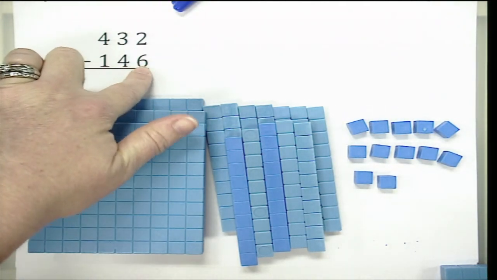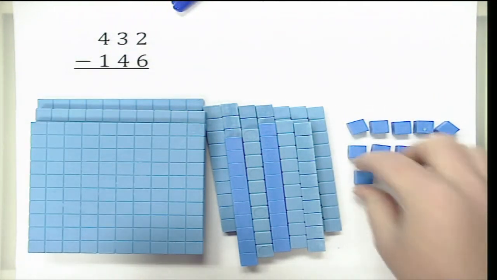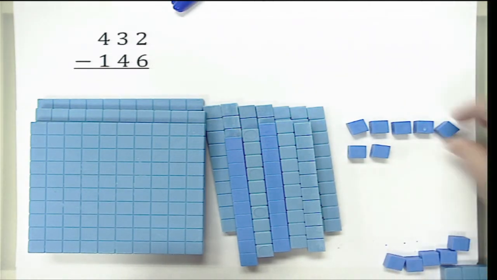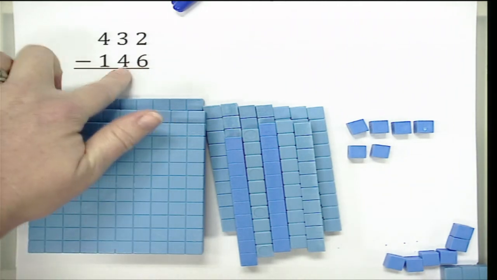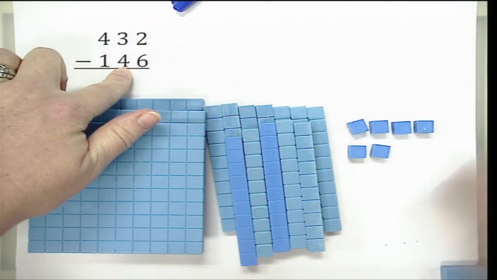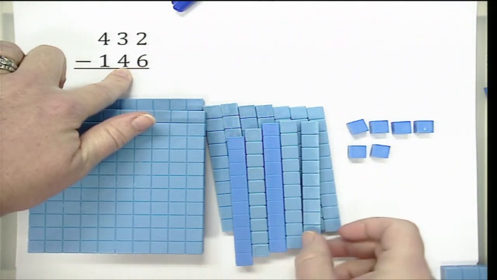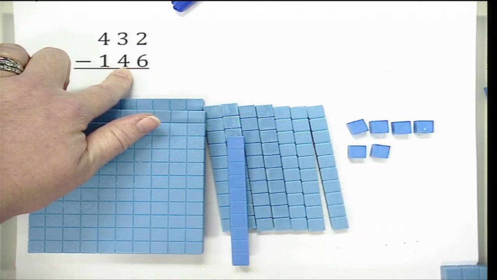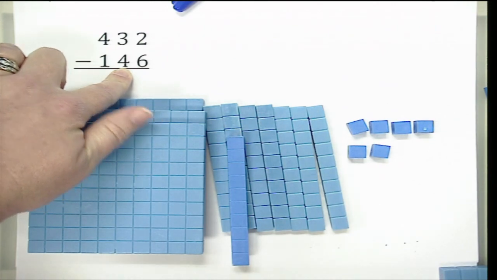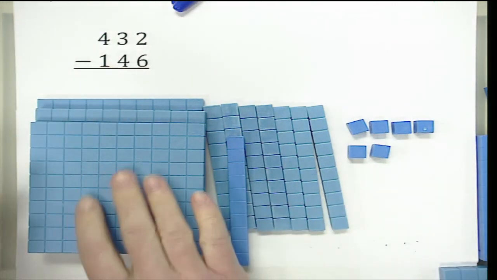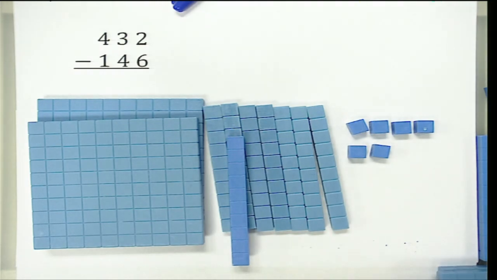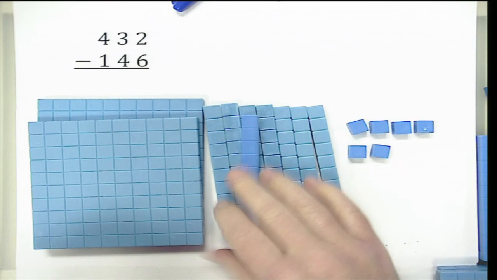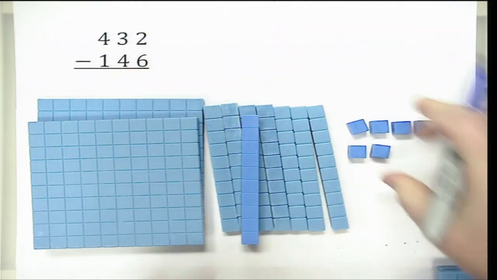It looks like I need to take 6: 1, 2, 3, 4, 5, 6. Then I need to take 4: 1, 2, 3, 4. And I need to take 1. So I subtracted 146. Now we get to see what we have left over.